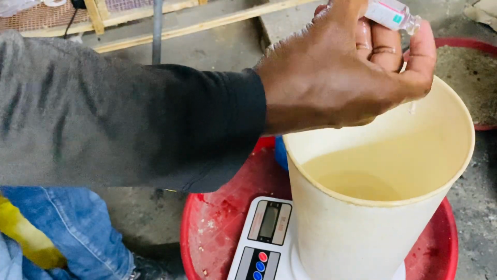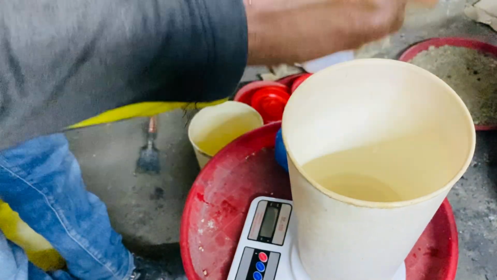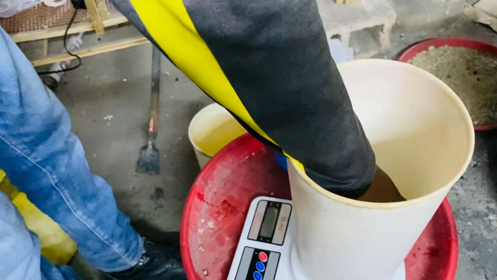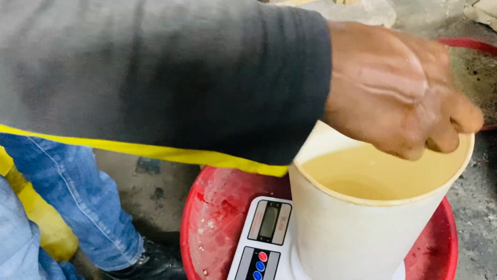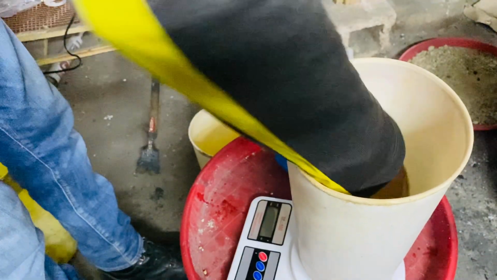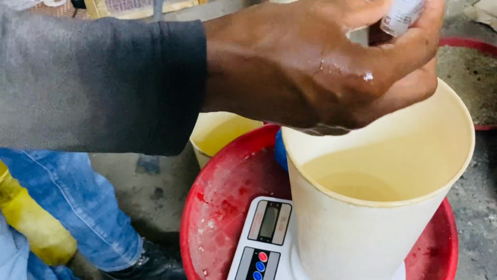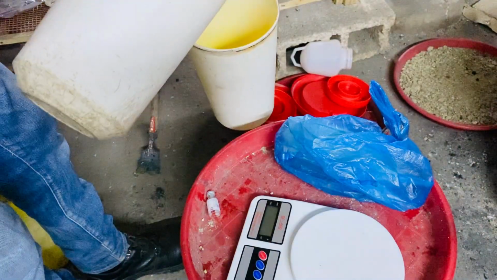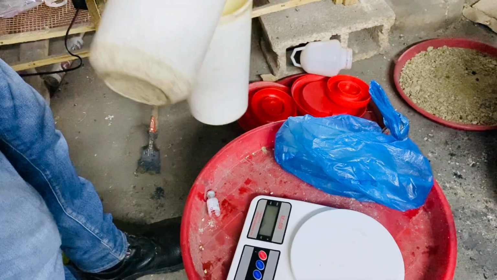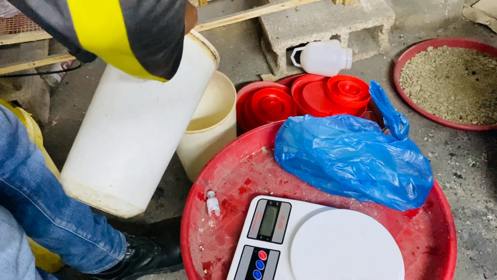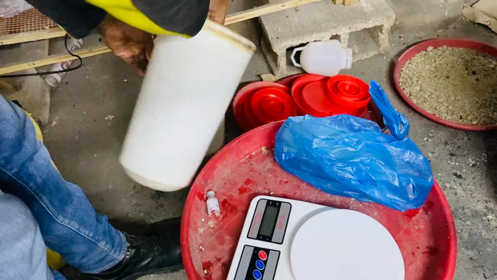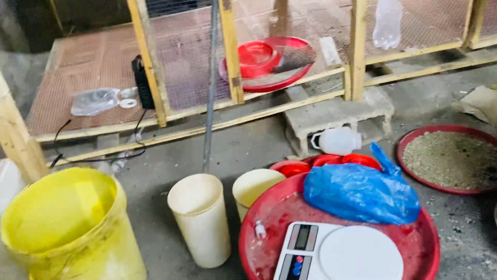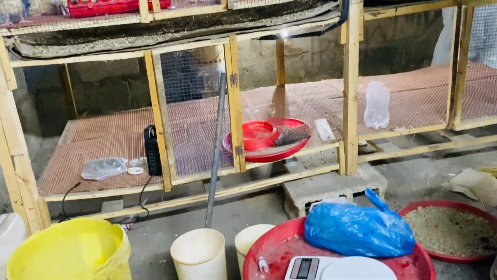So when it is thoroughly done, as you see here, all the vaccine has dissolved. That simply means we are good to go. We can just mix this water, then give it to our chickens. So we just close this. We are done with this. Then we just mix, then we distribute to our chicks. It is as simple as that. You can do it any day, anytime. It's not that hard to do this.